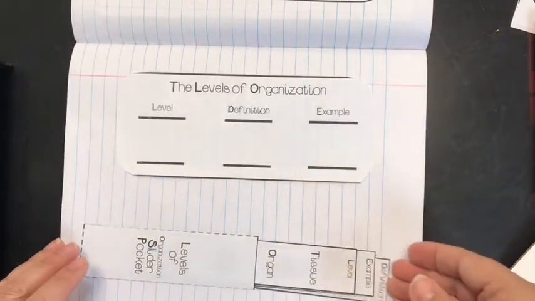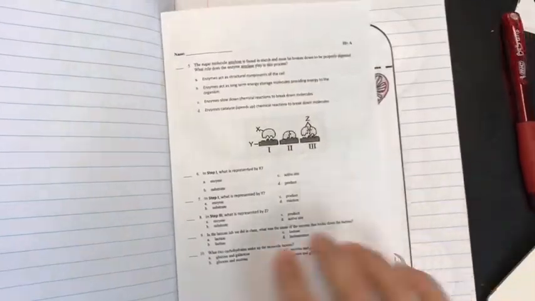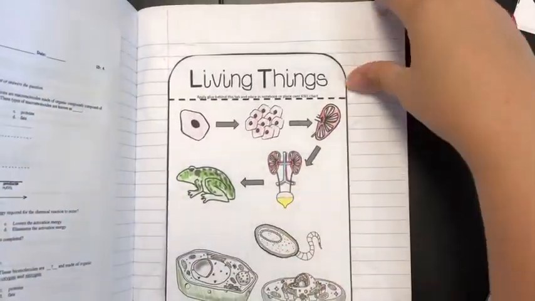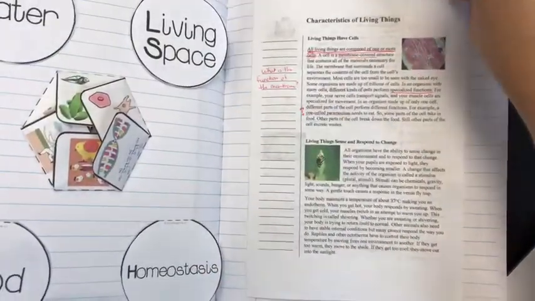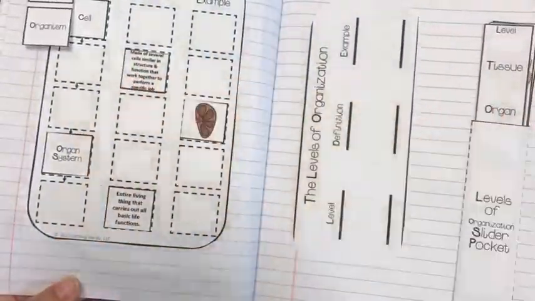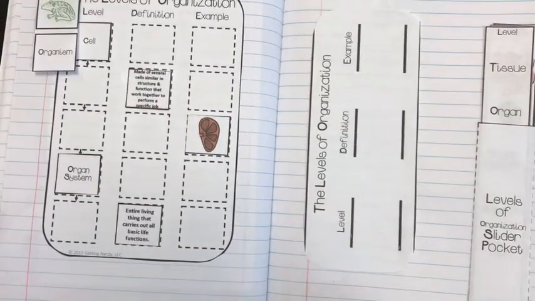So that's what I want you guys to do in your booklet. And so here, again, on the cover, you're going to do the living things with the KWL. Then you've got the little dots. Read through this. And then finally, you've got your little chart. So have fun with it. Lots of cutting, lots of gluing, but it'll look awesome in the end.